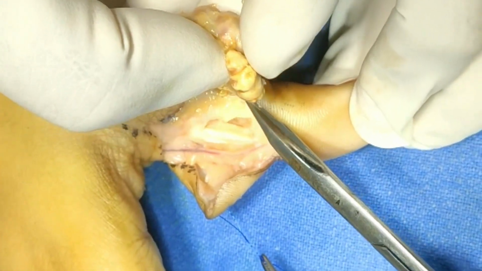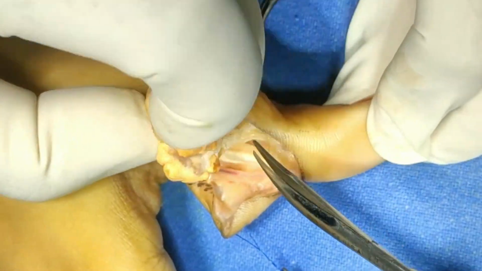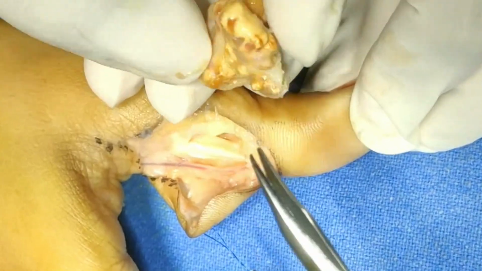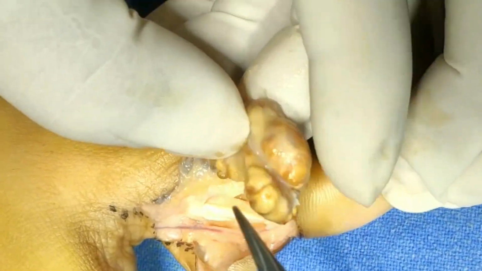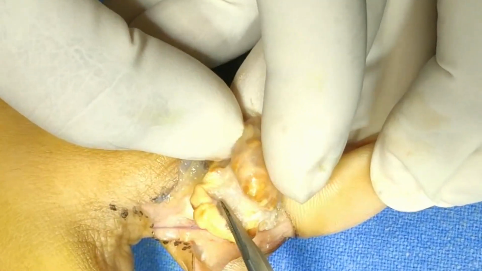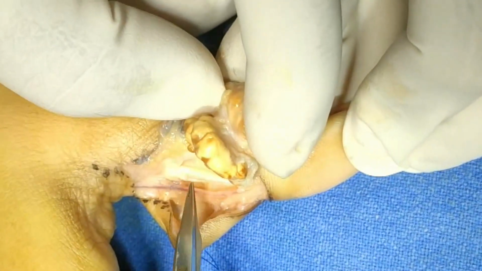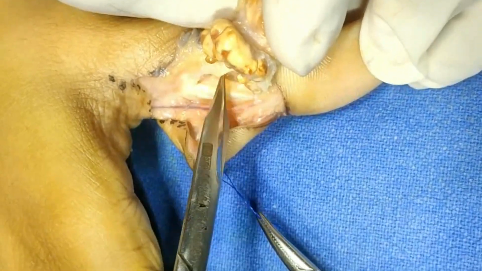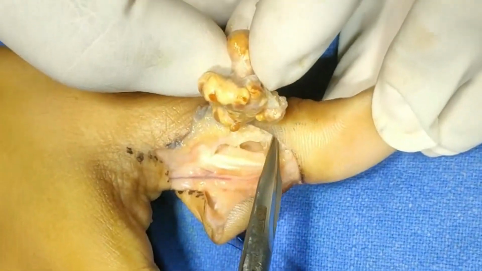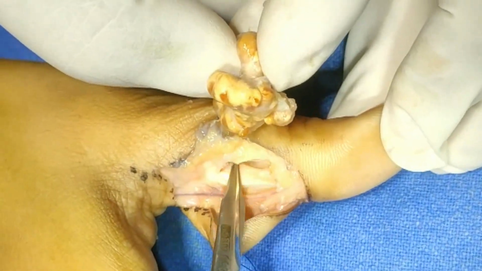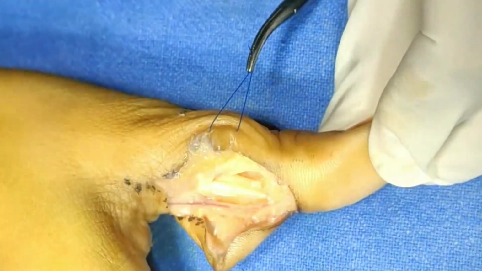Now this tumor I have removed. This part was deep to the tendon. See, this part was quite deep to the flexor tendon. You can see this piece, and there is some resorption of the bone also. This is the capsule of this joint, and it is adherent to this capsule also. So we have removed it in toto.